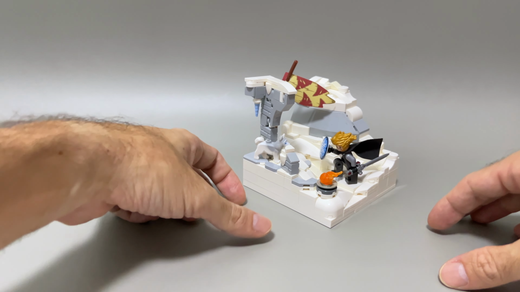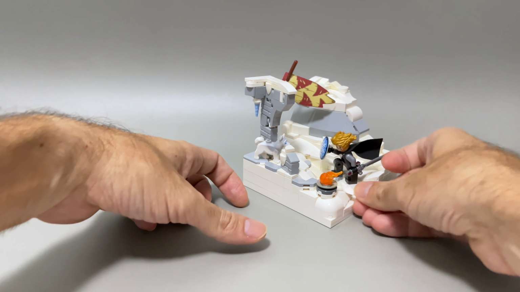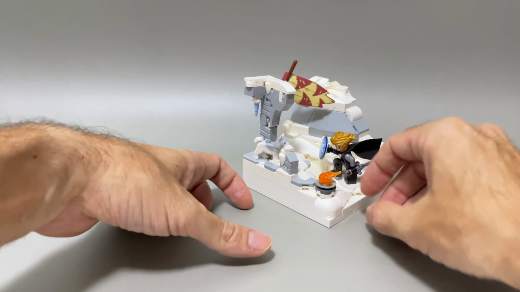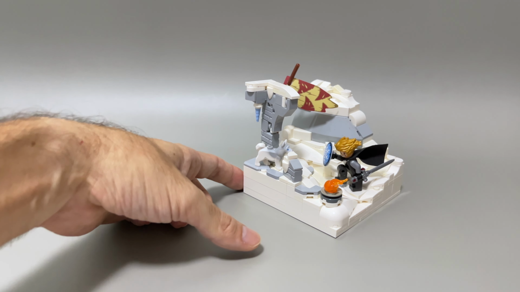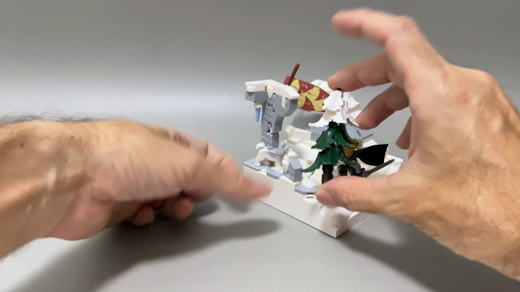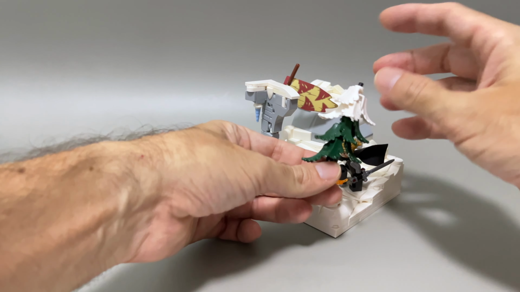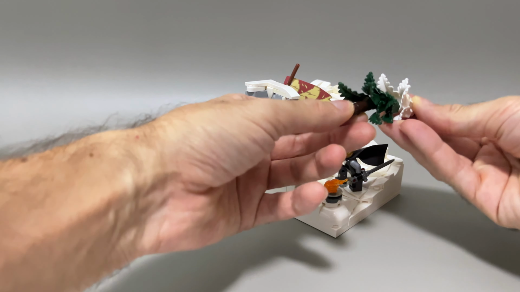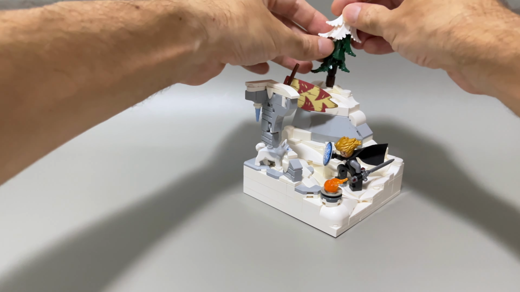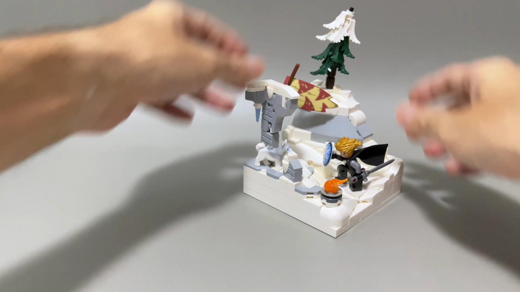Now, the last thing I need to do, other than a little piece of horn over here to make the snow a little bit smoother, is add two trees. One is very straightforward. I'm using the fur pieces, dark green and white on top. So again, the snow effect on top. And I run through a flexible piece so that it looks like it's actually flowing in the wind.